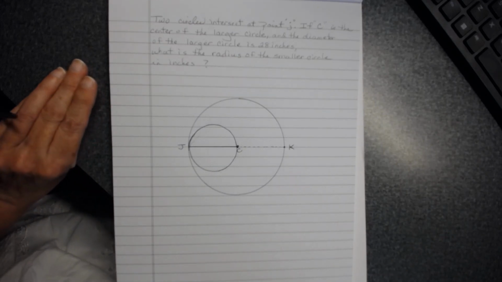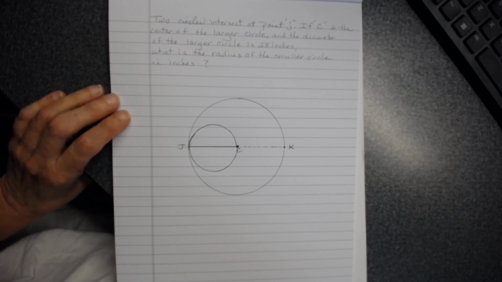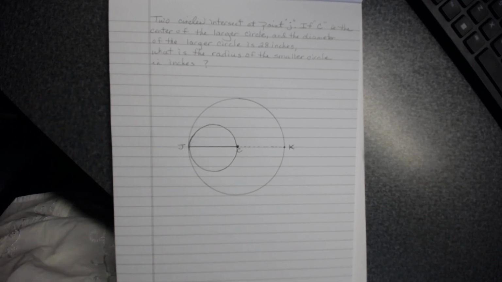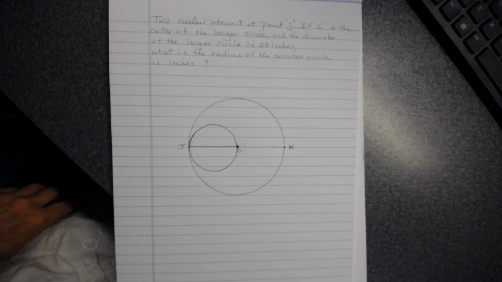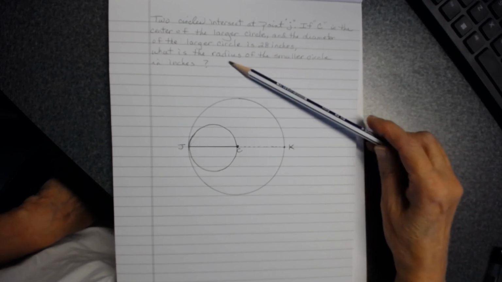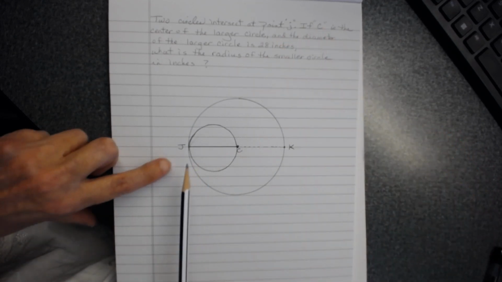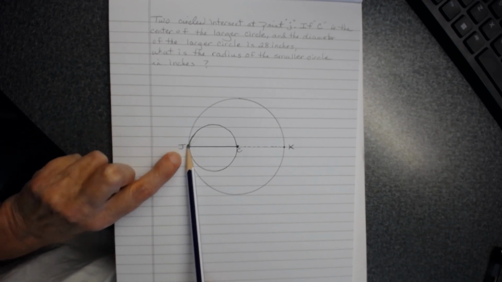Hello students, this next question in that geometry practice quiz is about circles. Now, these are challenging questions, so stay with me. You can figure these out. I'm going to take them very slow. The question says, two circles intersect at point J. This is where they meet, okay?